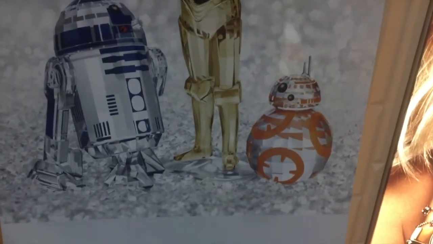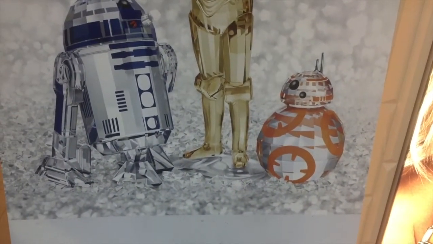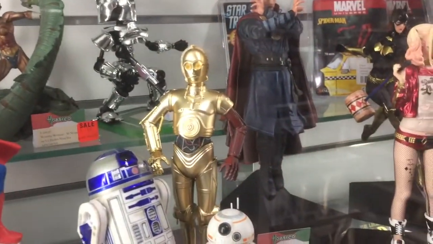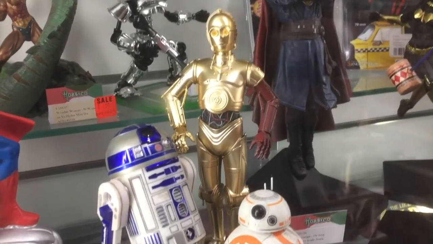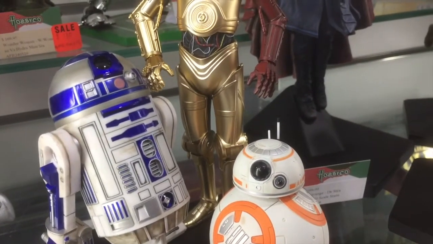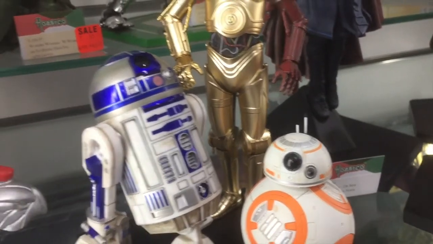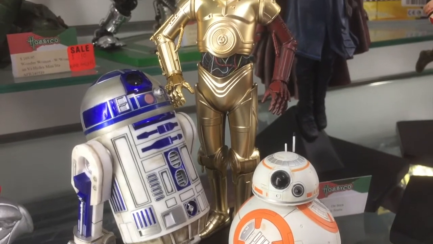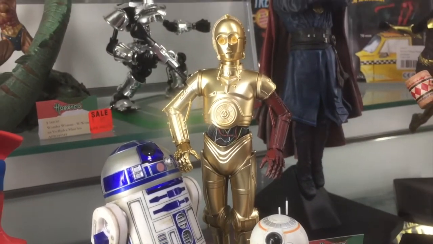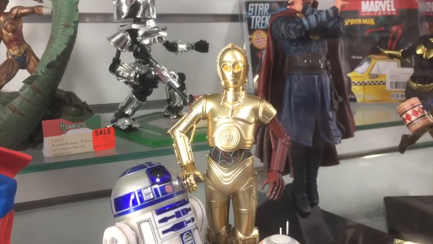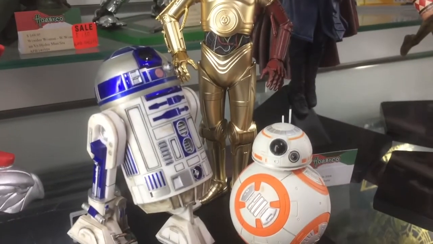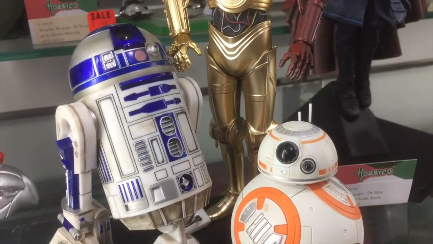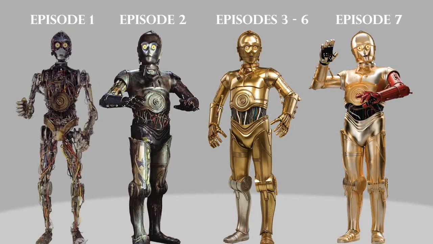So I was just wondering if we could take some information out of this, because basically what happens is that in this current universe you have the silver leg C3PO, and someone did a compilation of all of the types of C3POs that you could possibly find, and it's this shot here right now.